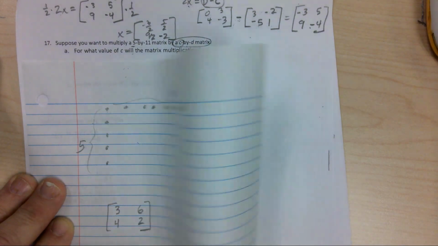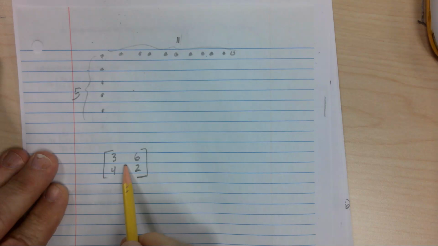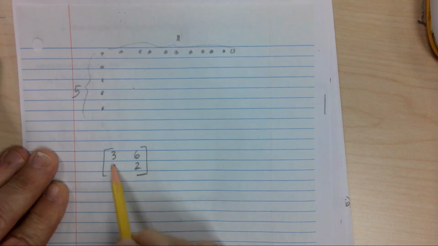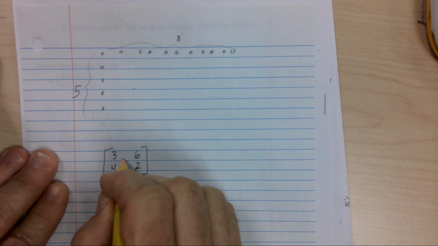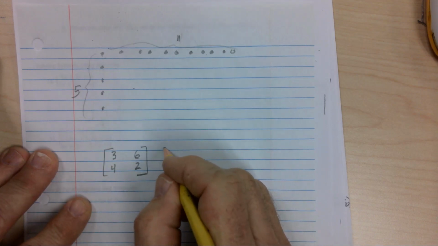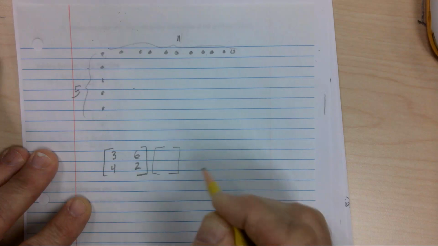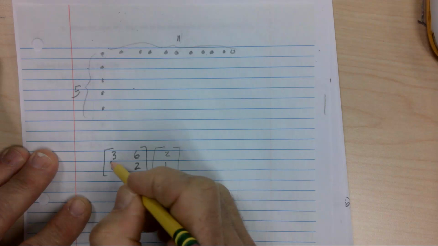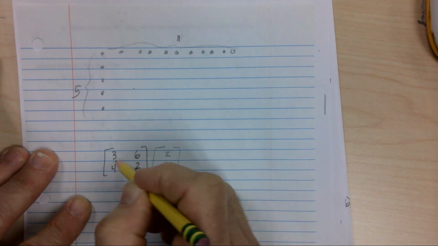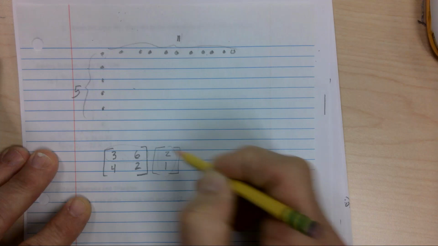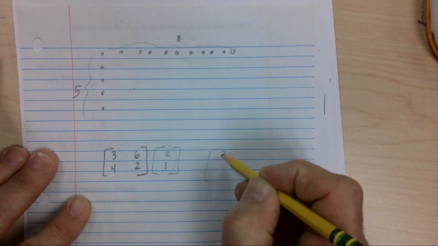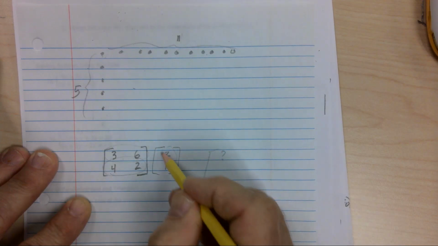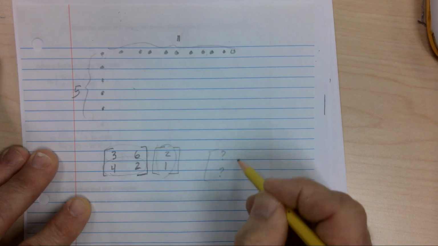Now, to help you understand this, I've taken a legitimate 2 by 2 matrix, and then I'm going to just go like this just to talk out loud. What if I had a different matrix like this? Could I multiply this together? Well, this times this would give me something here, and this times this would give me something here.